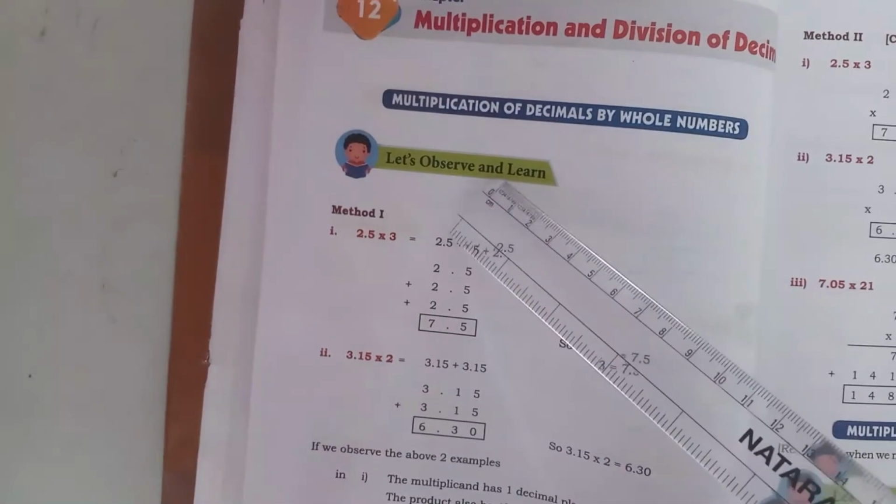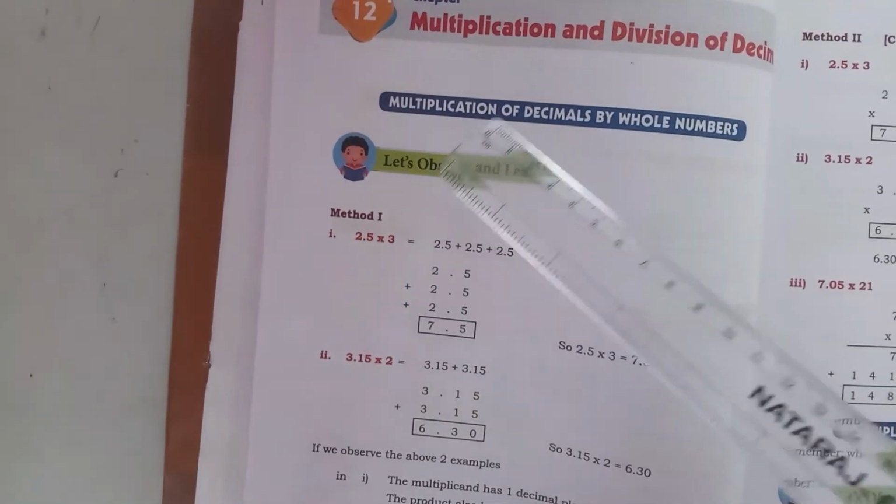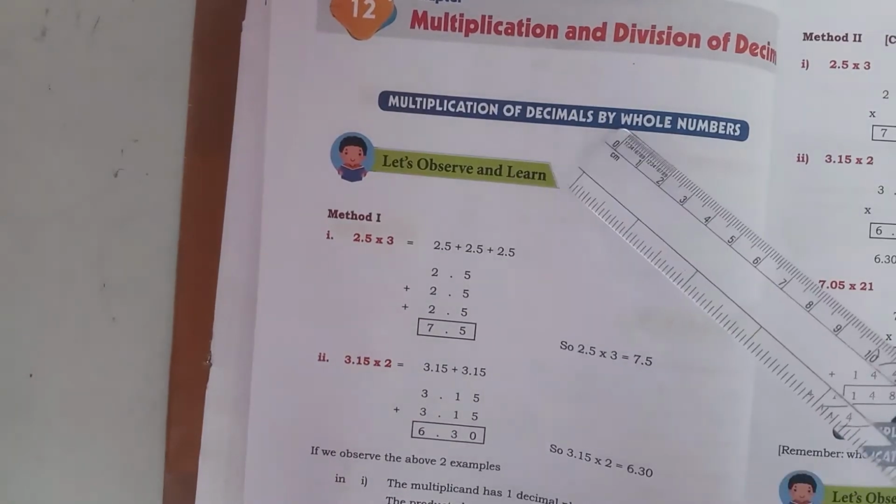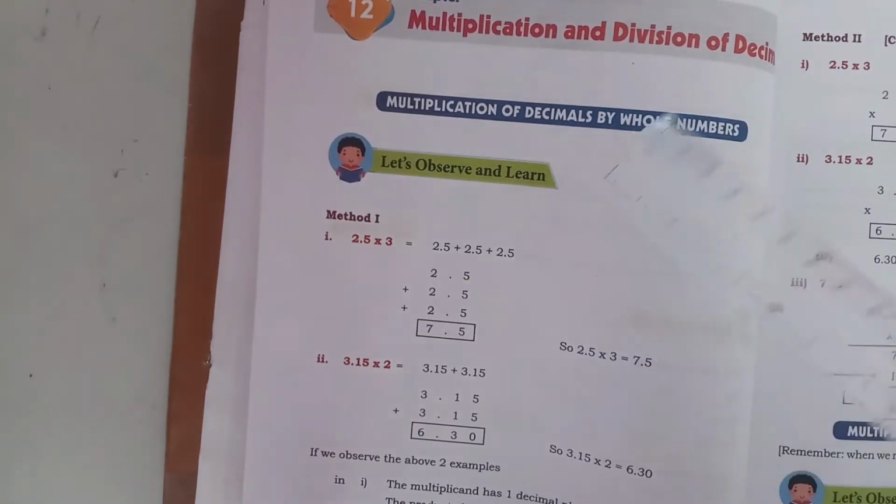So earlier we have learned in chapter 11 about decimal concepts like adding and subtracting, right? Now today we are going to learn multiplication and division.